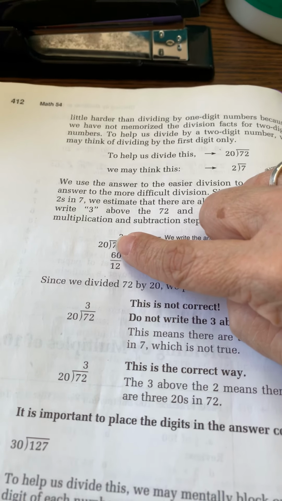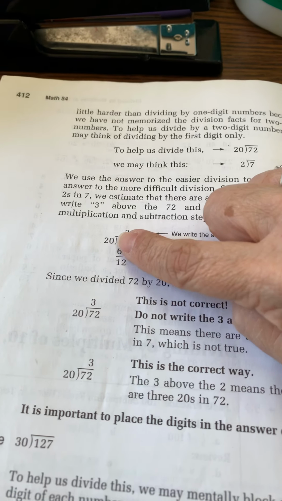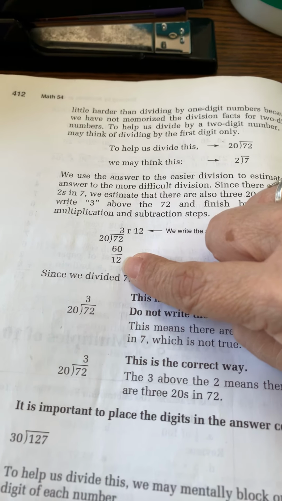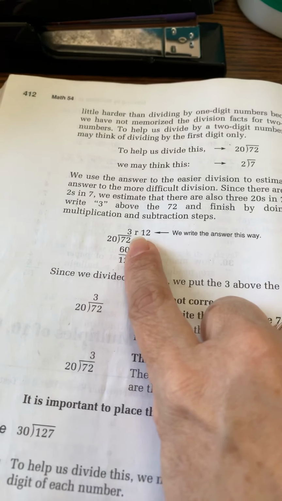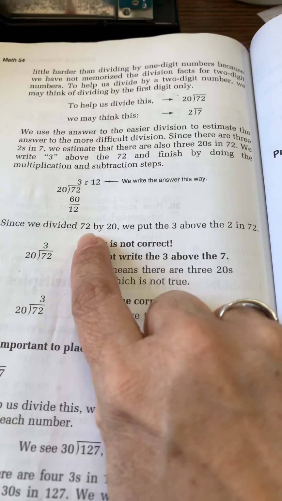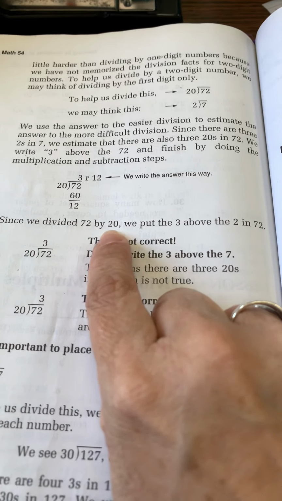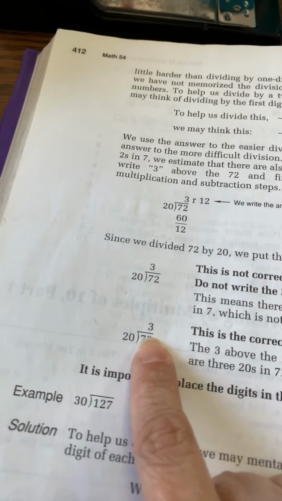So by saying 7 divided by 2, you get the 3. Then 3 times 20 is 60, and then subtract, and you get 12. And so then you have 3 remainder 12 as your answer. Since we divided 72 by 20, we put the 3 above the 2 in 72, like this.